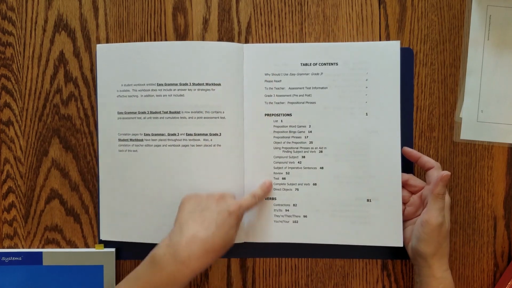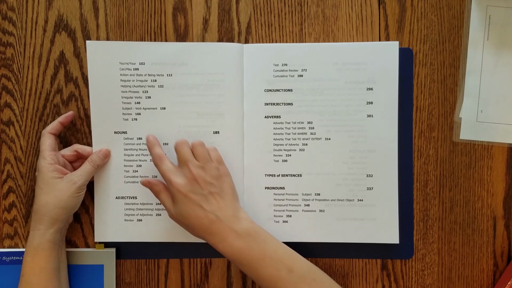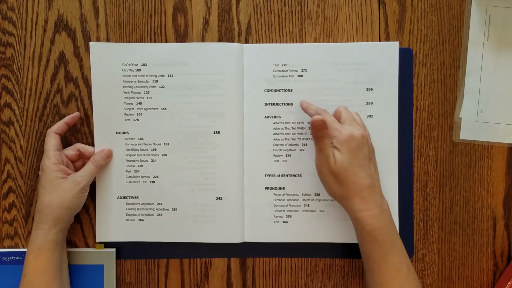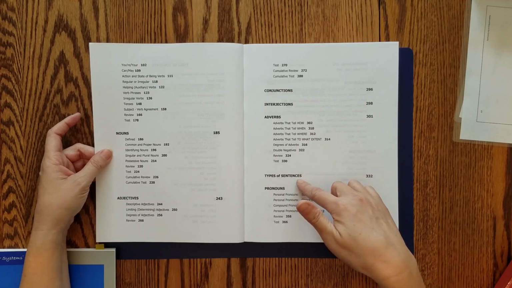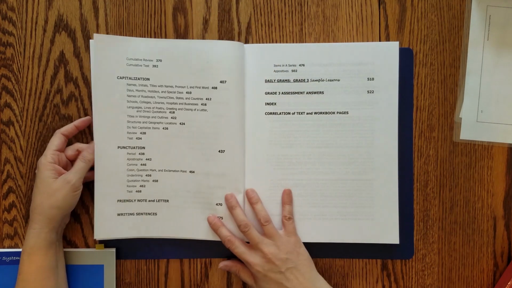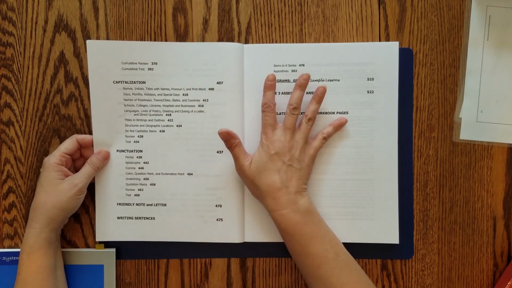So they're going to start with prepositions, then go into verbs. They're going to go then into nouns, and then adjectives, conjunctions, interjections, adverbs, types of sentences, pronouns, capitalization. See where we're at here? This is towards the end of the program.